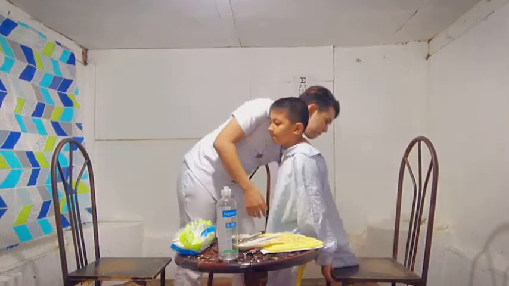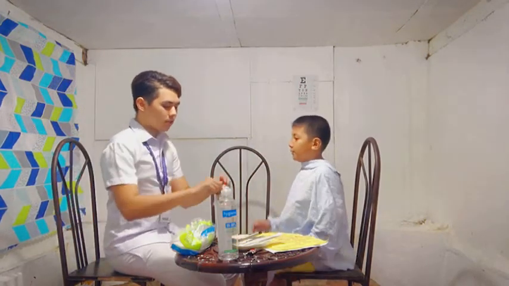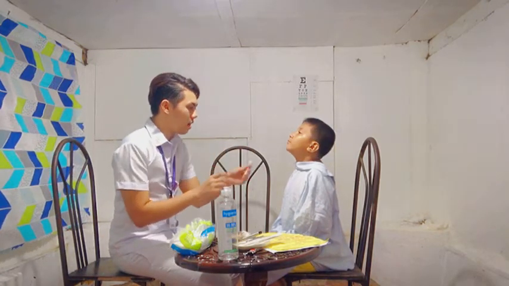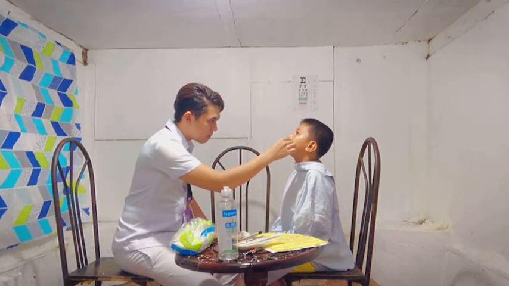Lastly, we will be checking for the corneal reflex. For this assessment, sir, I want you to be close to me, please. I will be testing your corneal reflex, of course, using this cotton, okay? So, can you please look upward? And then I'm going to start from the side, okay?